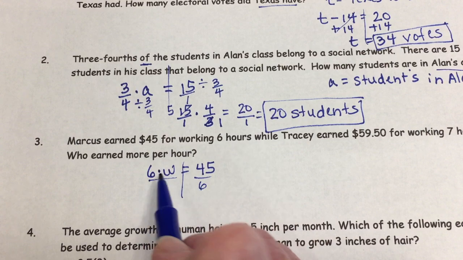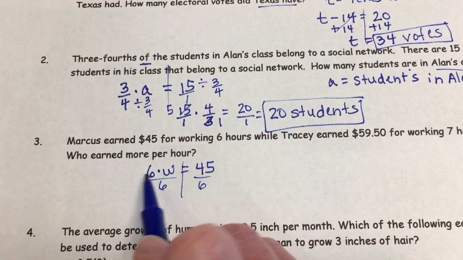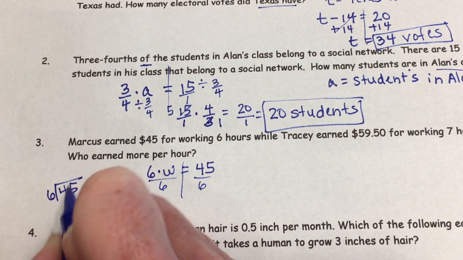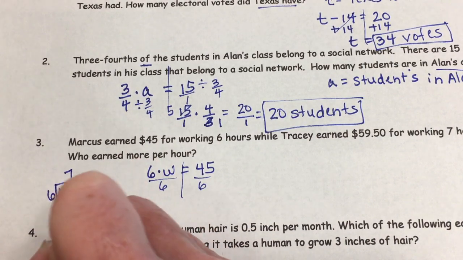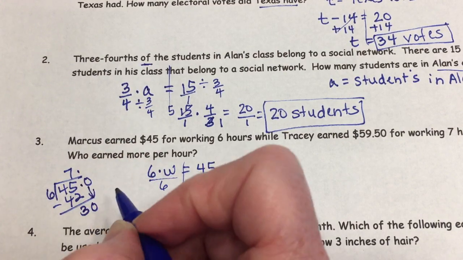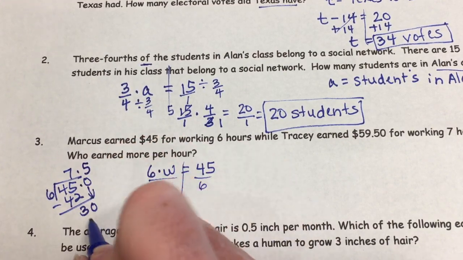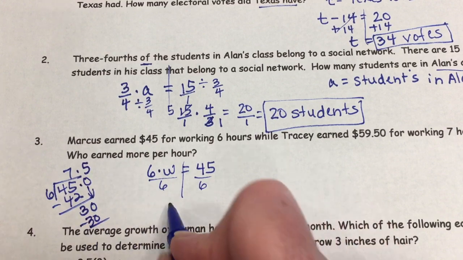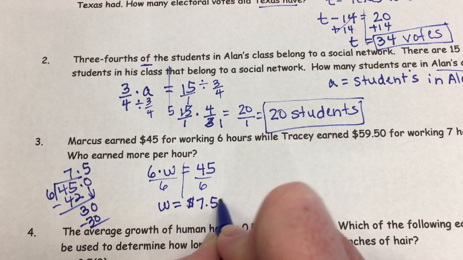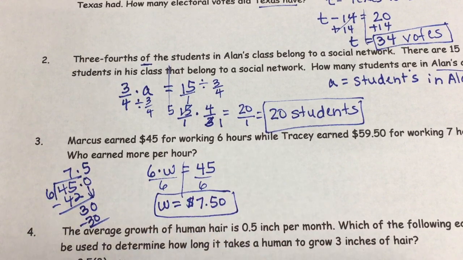To write the equation, I'm going to start off this way. All right, so if I do 6 into 45, it'll go 7 times. The remainder of 3, add your decimal, bring down your 0. 6 will go into 30 5 times, right? And so then I'm done. So Marcus's wage was what? $7.50. Okay, this is what Marcus made.